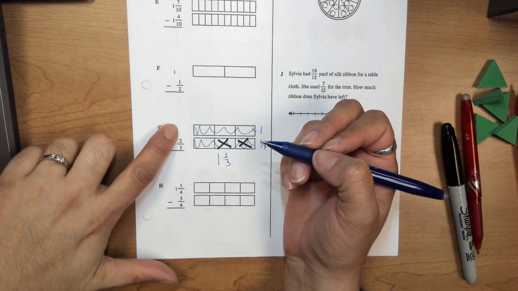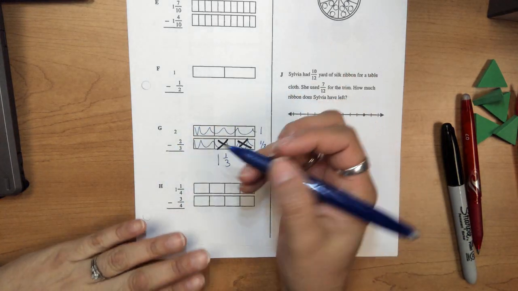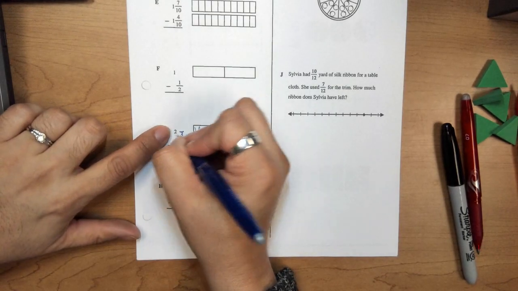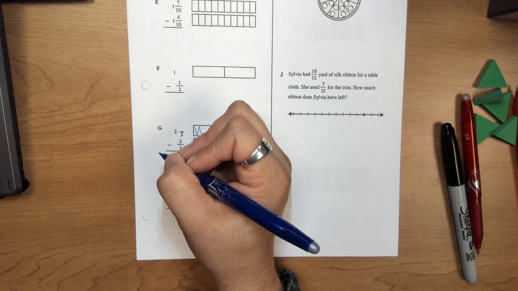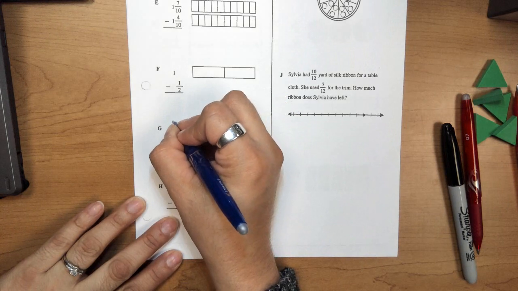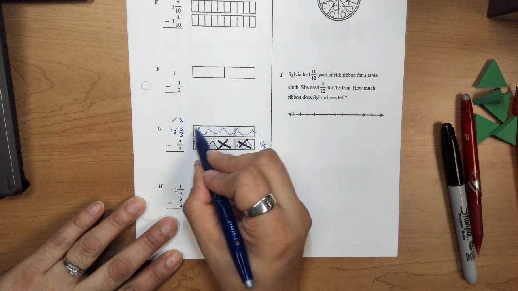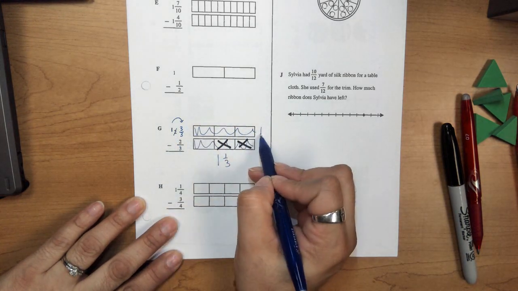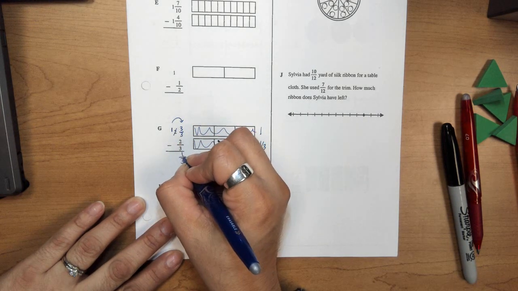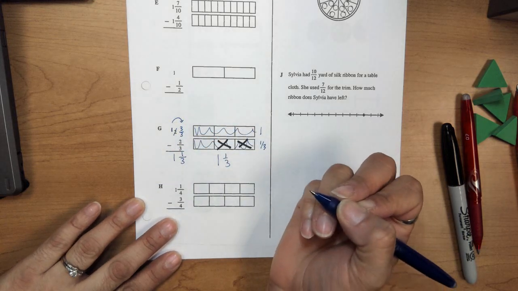But we know that if we take 1 whole away and turn it into a fraction, what is 1 whole if our denominator has to be a 3? It's like we're borrowing, we're regrouping. Take 1 whole away, we're left with 1 whole, and that whole turns into what? 3/3. Why? Because 3/3 is equal to 1 whole. So now, keep our denominator the same. What's 3 minus 2? 1. 1 minus 0 is 1. 1 and 1/3.